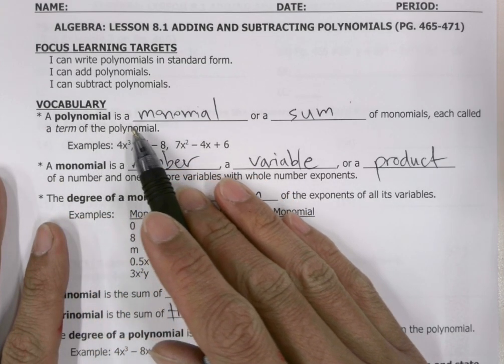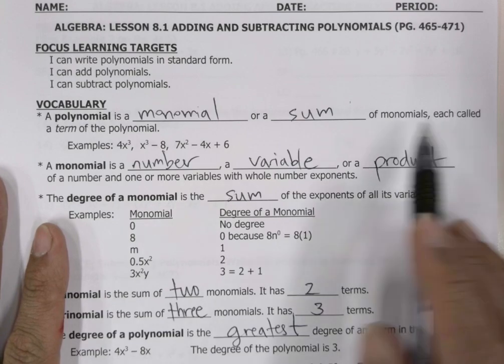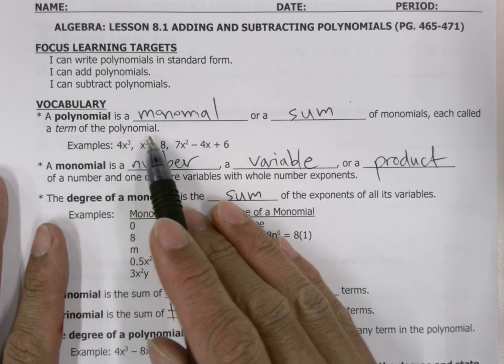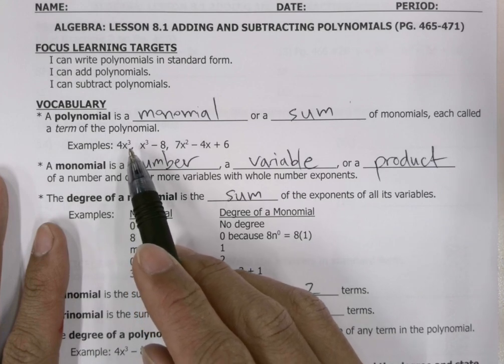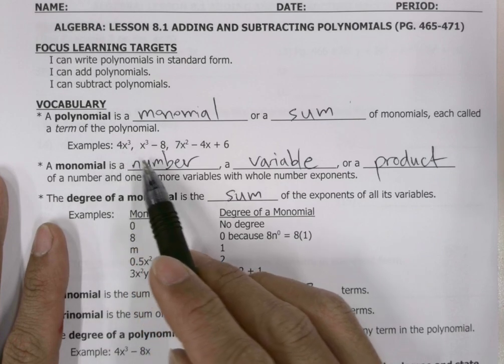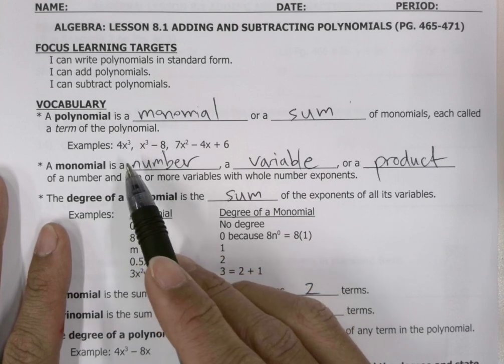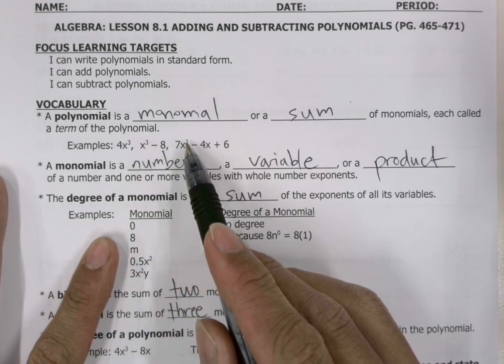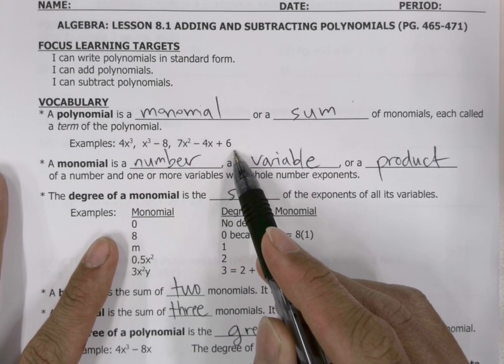A polynomial is a monomial, or a sum of monomials, each called a term of the polynomial. So here's an example: 4x to the 3. This is a monomial. There's only one term. x to the 3 minus 8. And here we have 7 times x squared minus 4 times x plus 6.